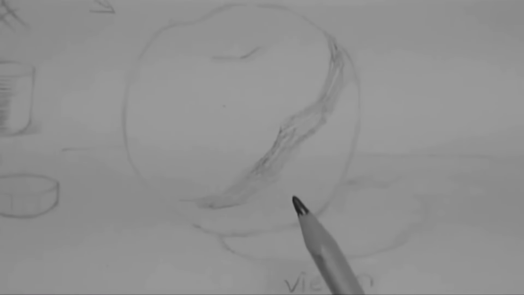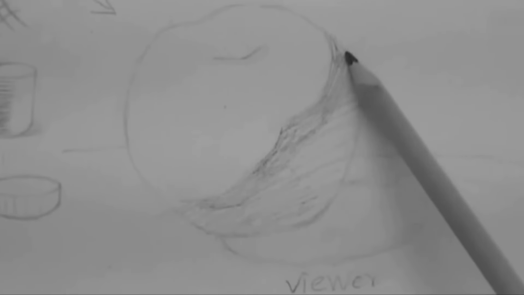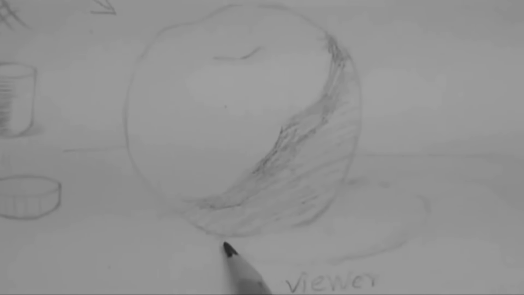Now I will shade the dark zone. And cast a shadow. Here, I will make it very dark.